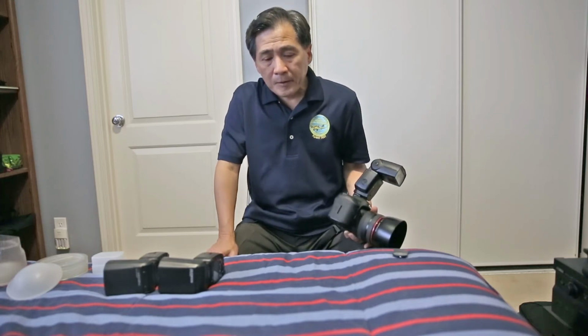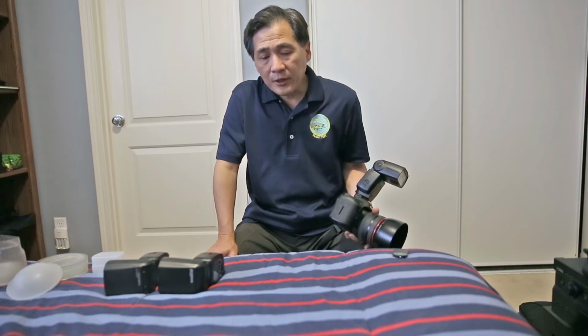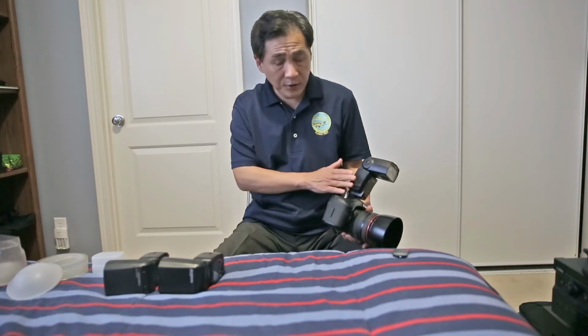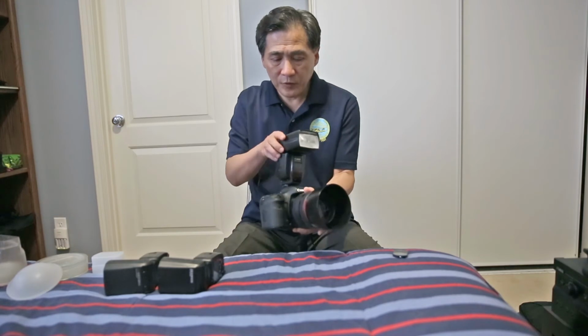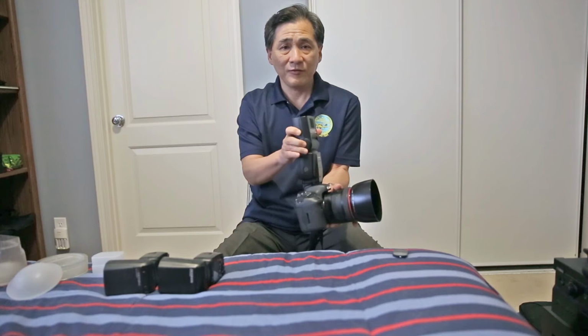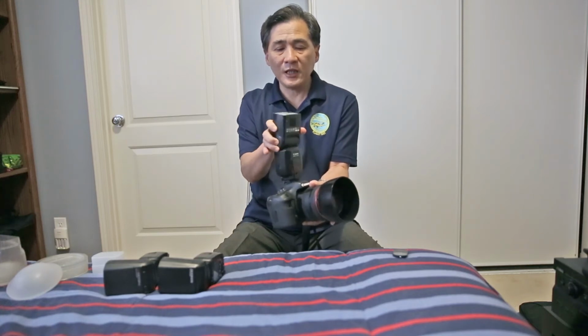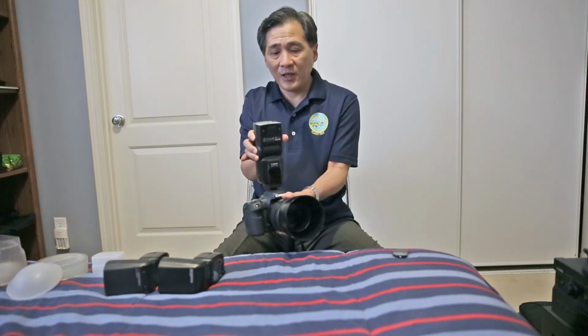So you're saying, okay, how does the external flash help me then besides having more power? Of course, as you notice, you take this one, they are designed so that they can rotate. Okay, they not only rotate up and down, it also rotates sideways. So rotate this way, rotate all the way back, and it likewise rotates all the way around.